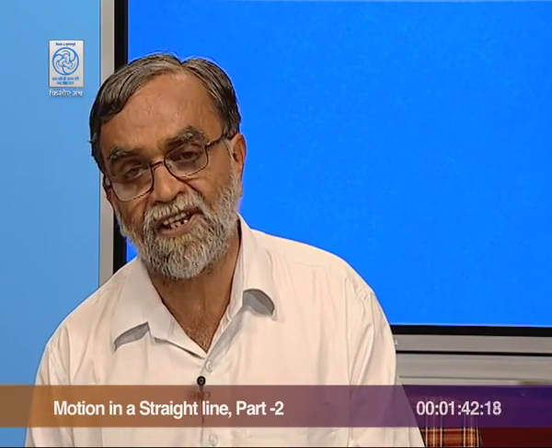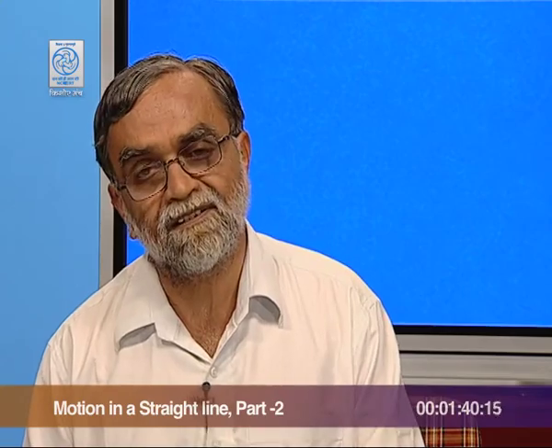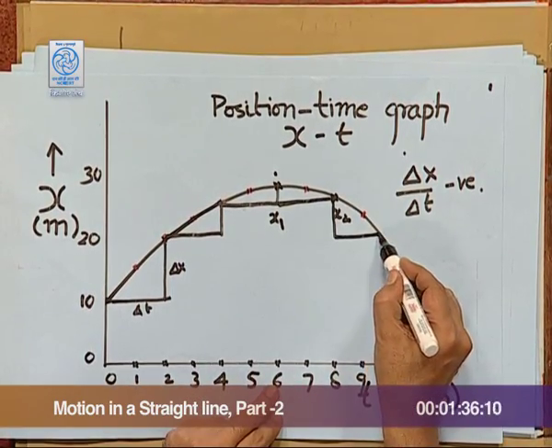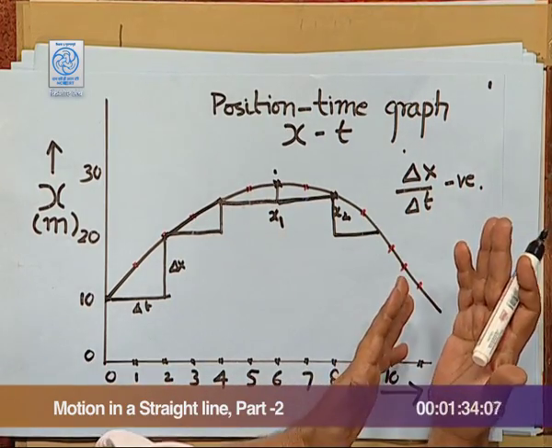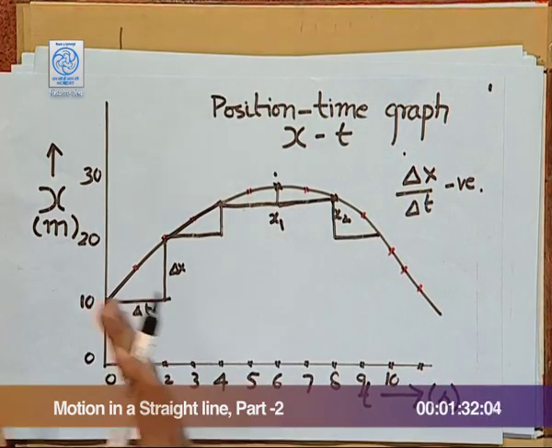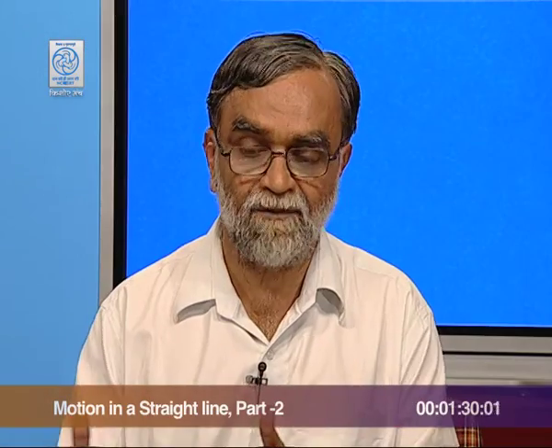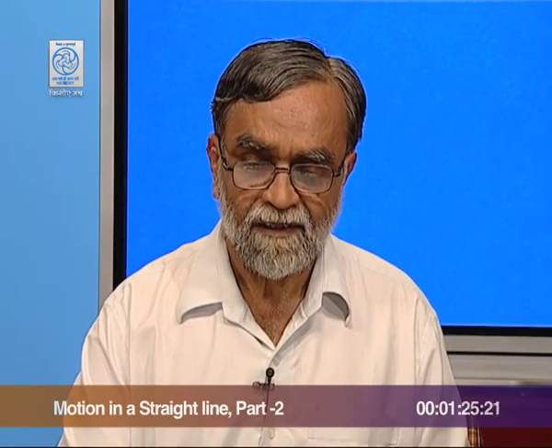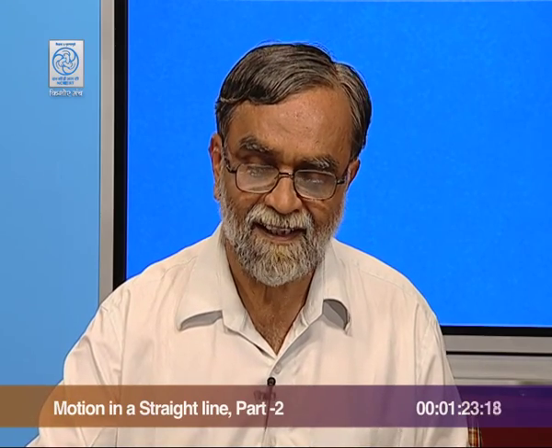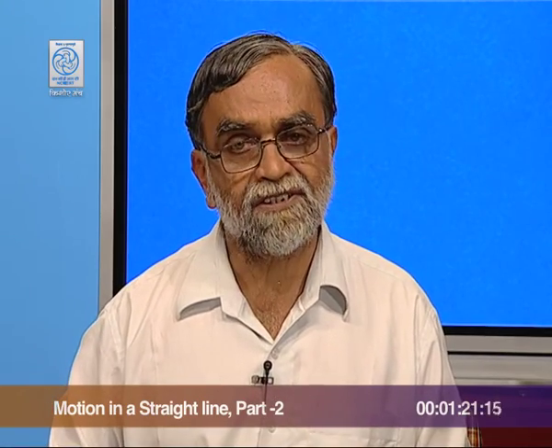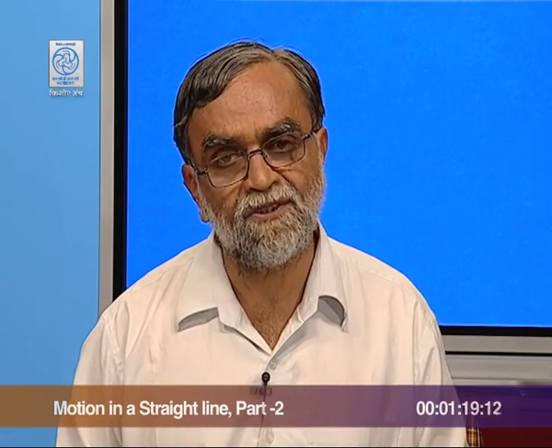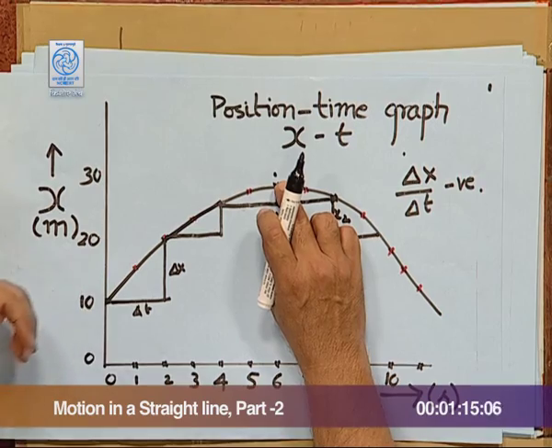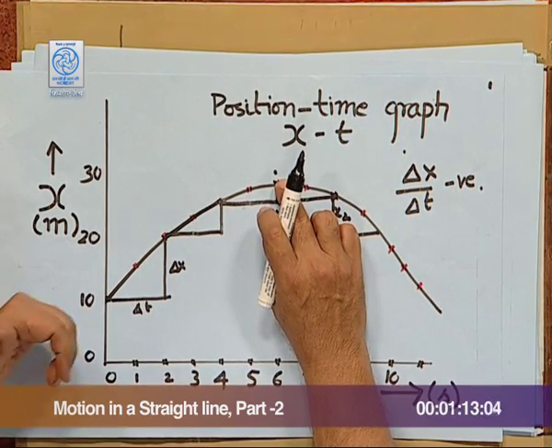But after 6 seconds onwards, till 10 seconds, the slope of the graph is negative, because the final position coordinate is less than the initial position coordinate as time goes on increasing. It only means it was going along the x axis, reached at time t equal to 6 seconds the maximum position, then it reverses its direction of motion.